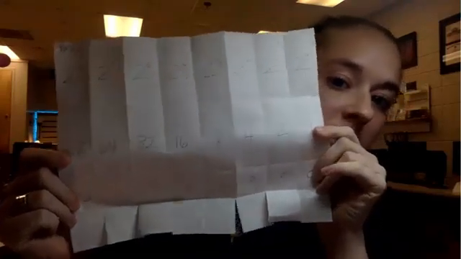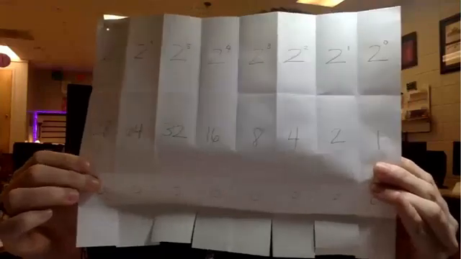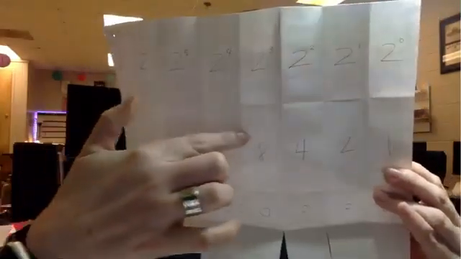Okay, so grab your flippy-do and we're going to look at the limits of our flippy-do. When we're looking at our flippy-do, how many place values do we have here? 1, 2, 3, 4, 5, 6, 7, 8.